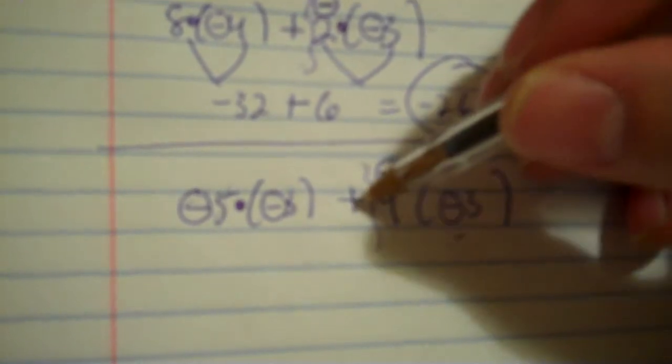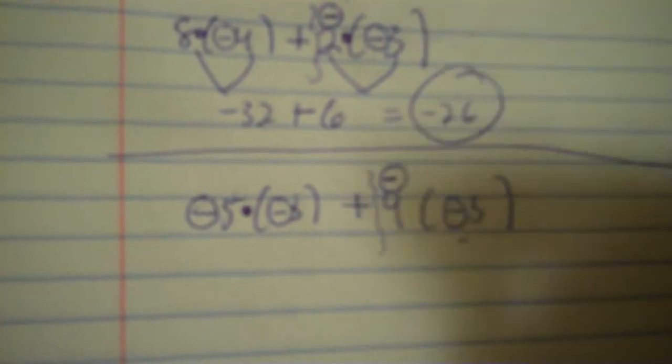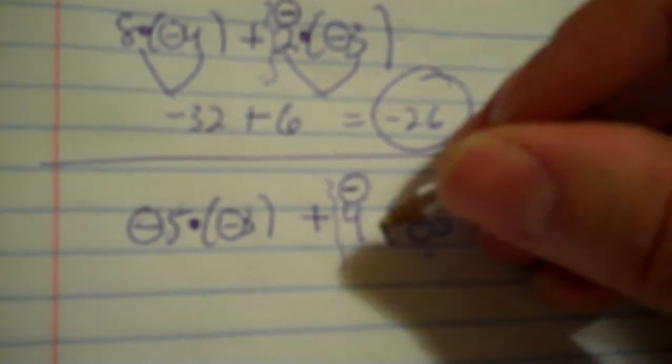Negative 3, negative 4. I got the plus sign there. Okay, don't put a dot. There's already a plus sign. Negative 4, negative 3. That'd be a times sign.